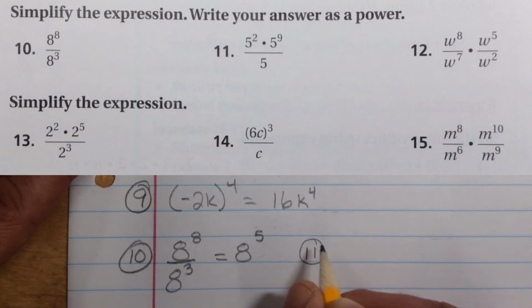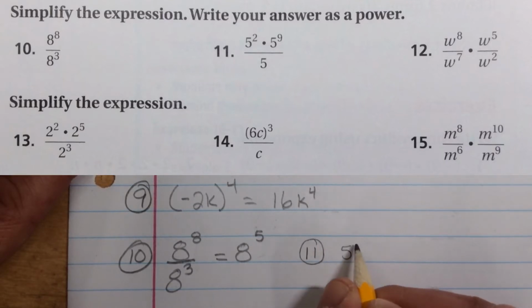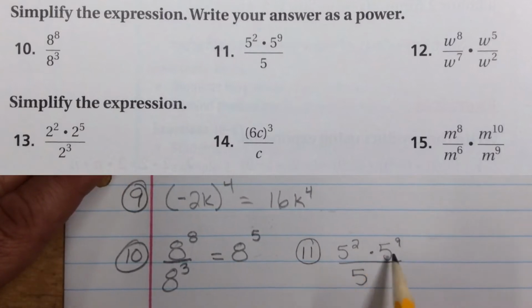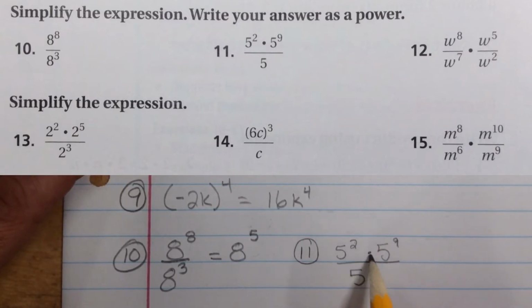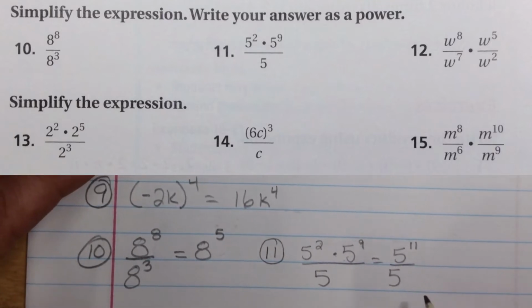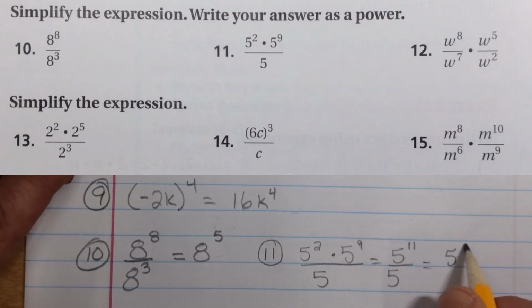Number 11, we have 5 to the 2nd power times 5 to the 9th power over 5, which is 5 to the 1st power, but we don't have to put that. Let's do this up here first. 5 to the 2nd times 5 to the 9th equals 5 to the 11th power over 5 to the 1st power, which is going to equal 5 to the 10th power.